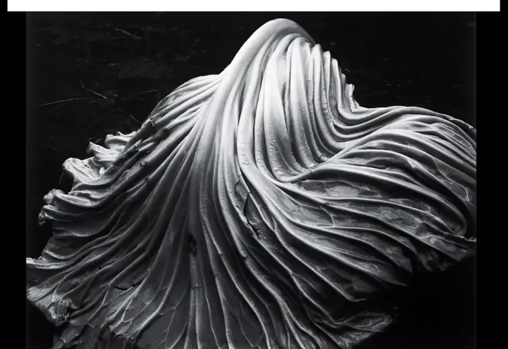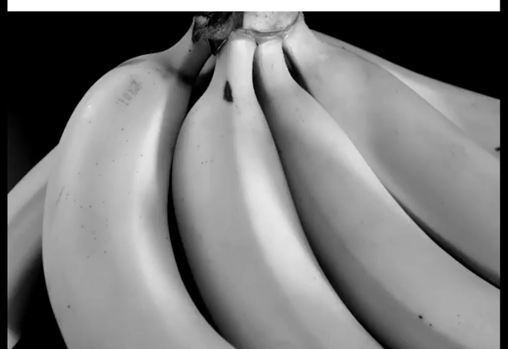In this photograph by Brett Weston, notice how the veins in the leaves of lettuce create areas of dramatic contrast between light and dark. Compare that with this photograph of bananas, also by Weston. The skin of the bananas dulls the light, which gives the photograph much less contrast.